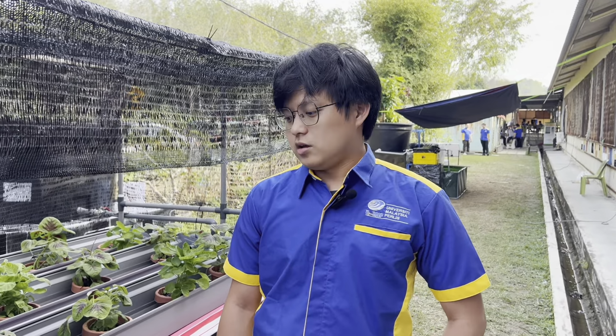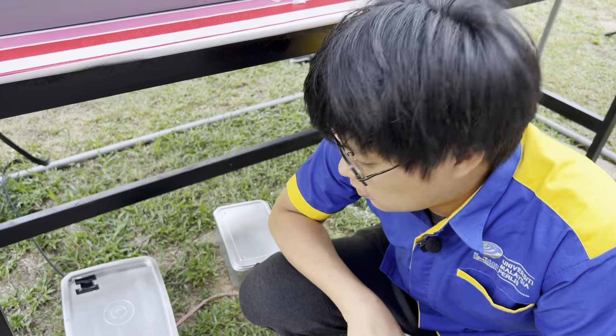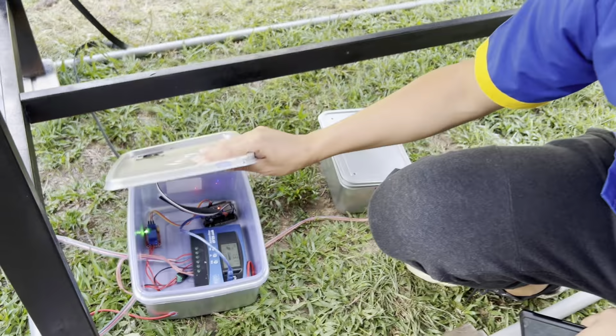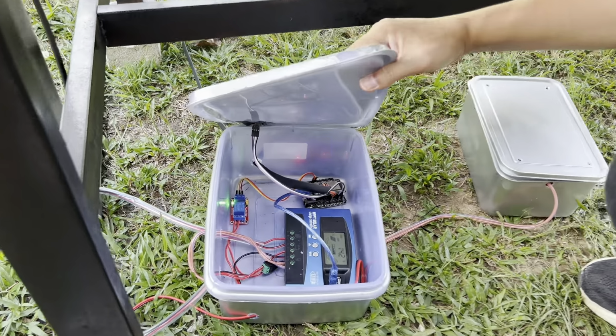My name is Gan Shinsen. I'm going to explain how we achieve IR 4.0 on our system. We're using the Blynk app to monitor our temperature and humidity. Okay, now I'm showing our solar controller and our ESP placement in the box.